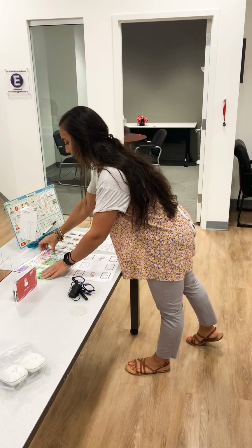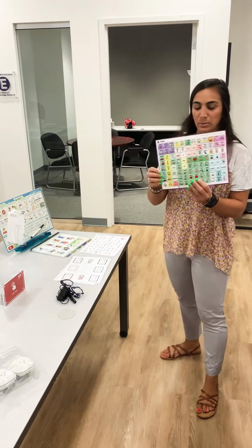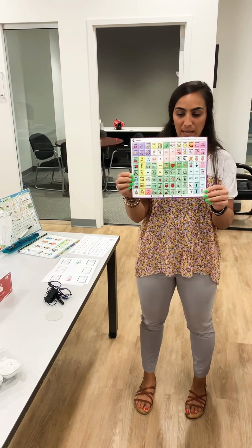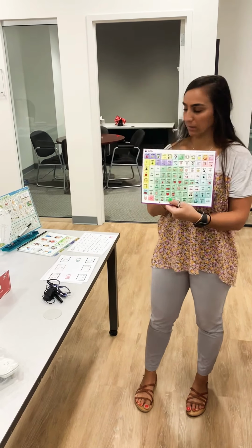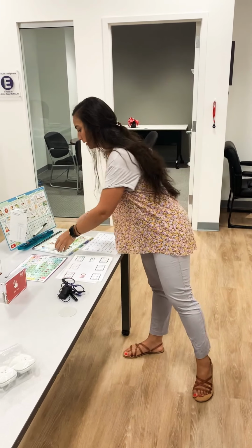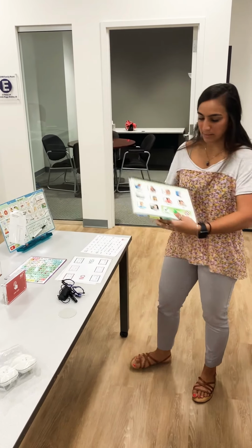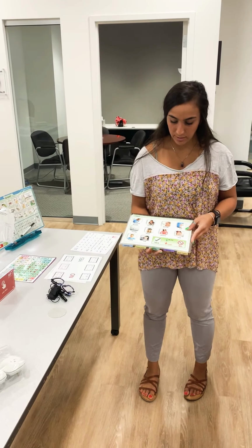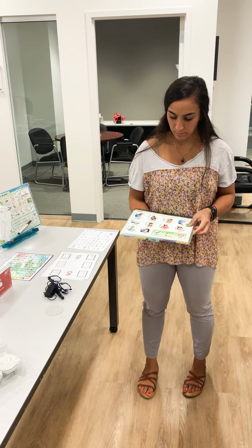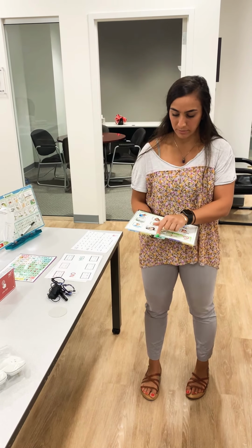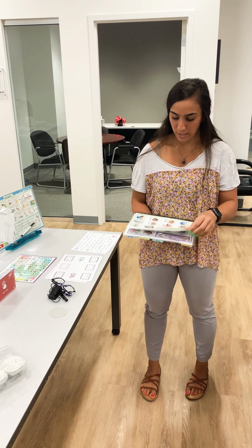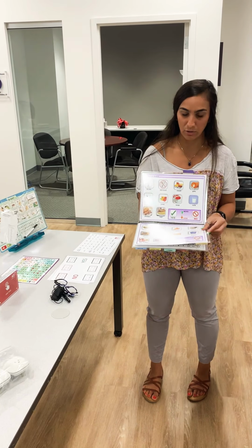They do also come in a variety of languages. So this one, for example, has the same phrases and words on the front and back, but one is in Spanish and one is in English. And then what you see here is actually a booklet of different communication boards. They're categorized at the bottom by different categories, and within each category there are different phrases that you can use to request.